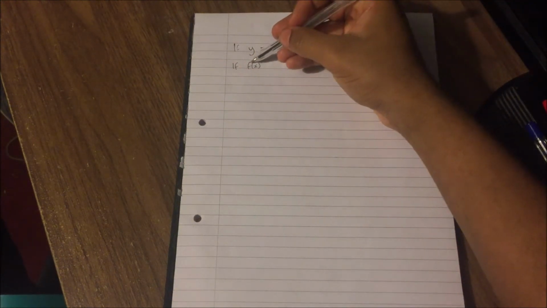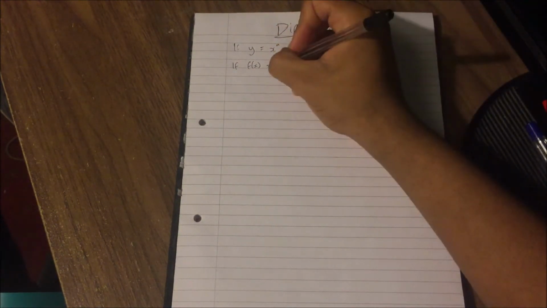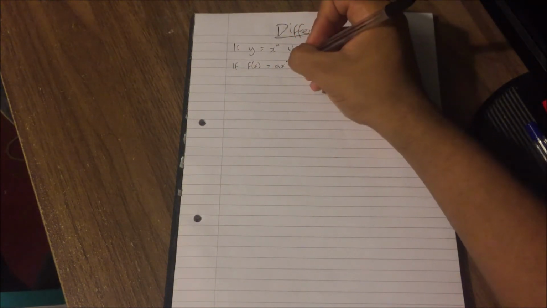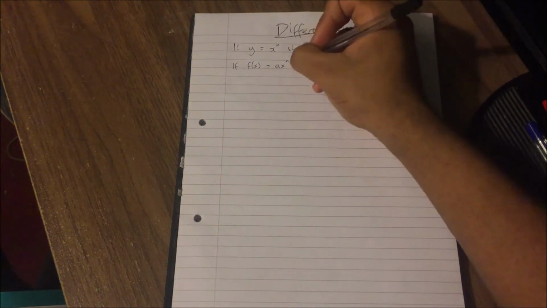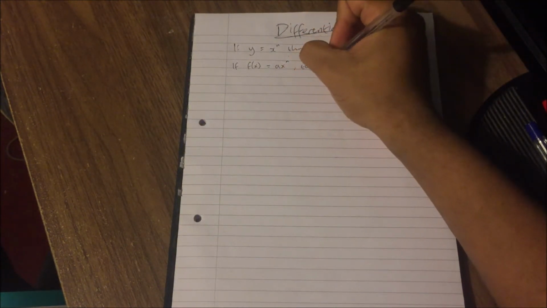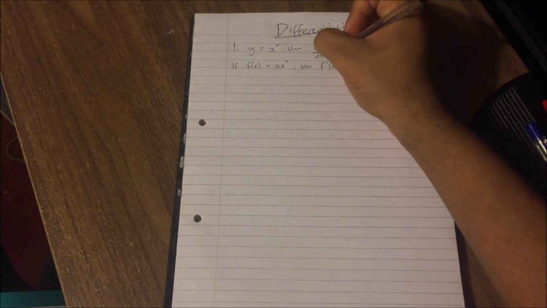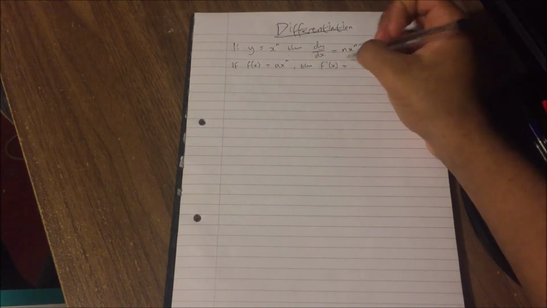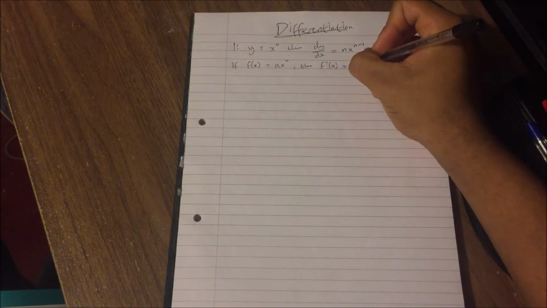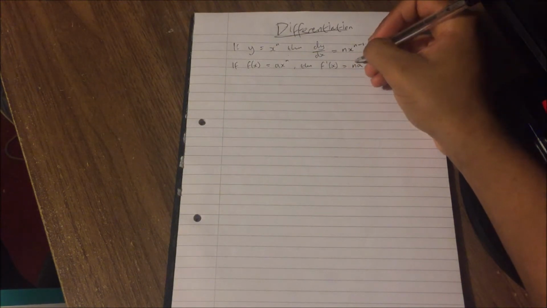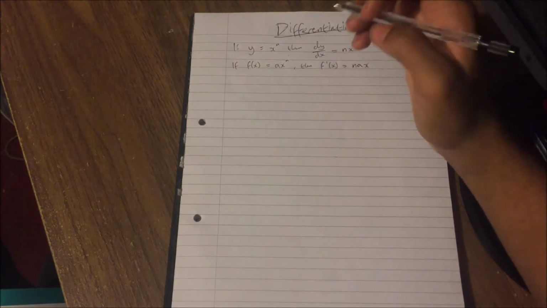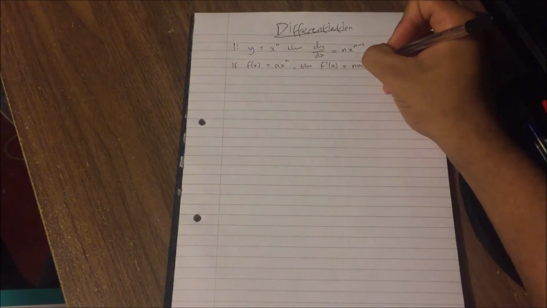So let's do it another way. If f of x, a function of x, equals a x to the power of n, where a is a constant, x is a variable, and n is also a constant, then f prime of x, or f dash of x, is equal to, you do exactly the same thing as you would here. You bring down the power times that constant, so that makes a new constant. Two constants equals another constant. x is still a variable, so x remains just x, and then you subtract 1 from the power.